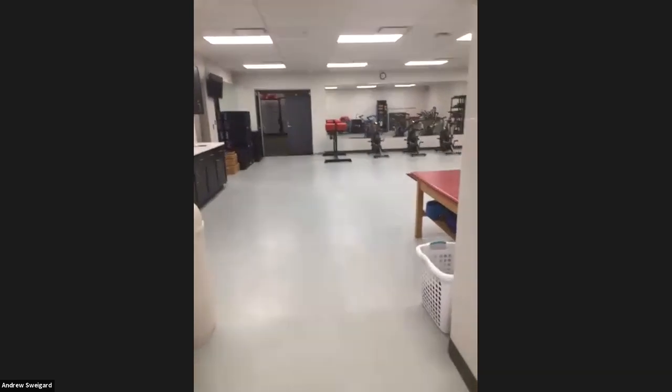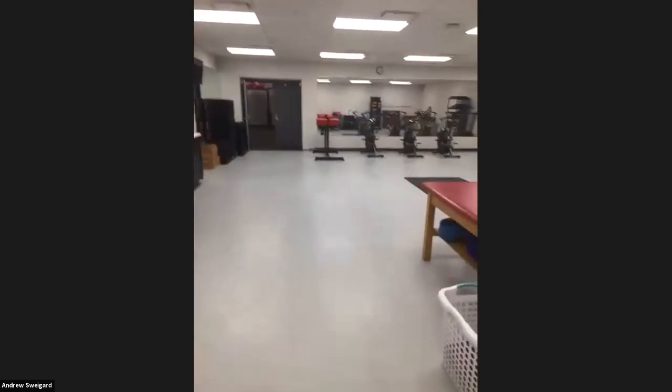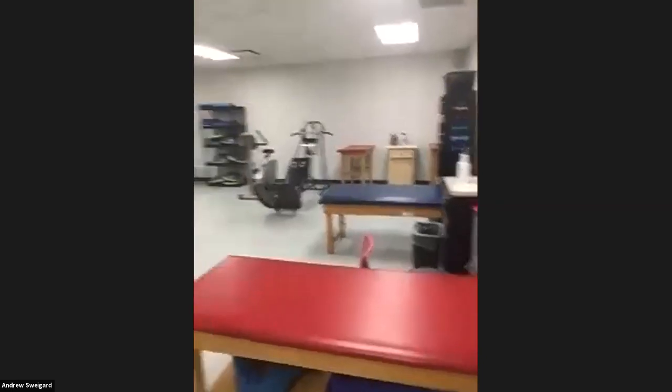Okay, he's in one of the back halls and he's moving toward the training room and the weight room. Go ahead, Andrew. So another part of the new construction that we just wanted to show you is an expanded training room facility. This is in the hallway, the athletic nurses.